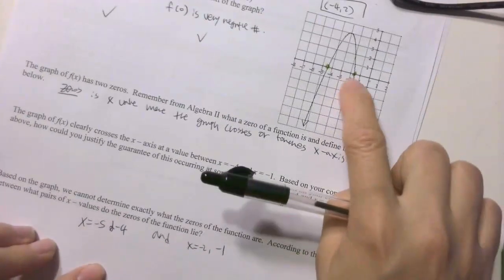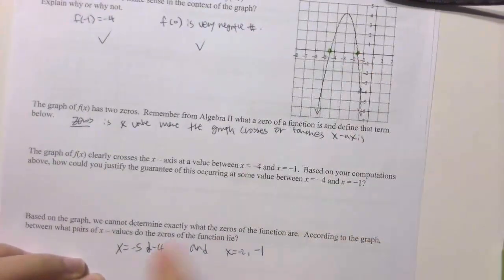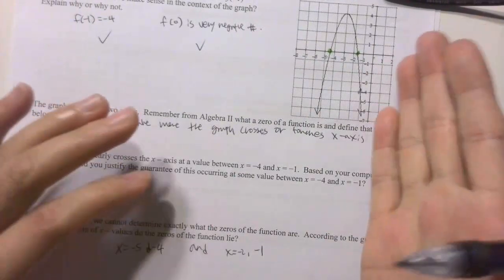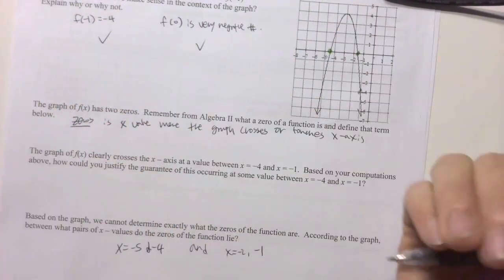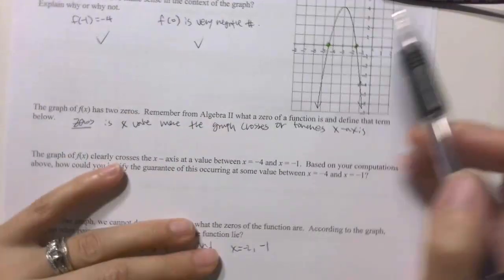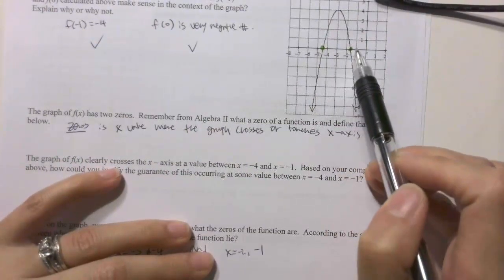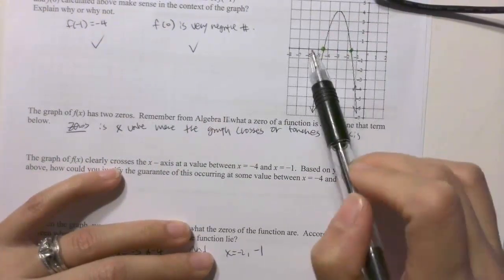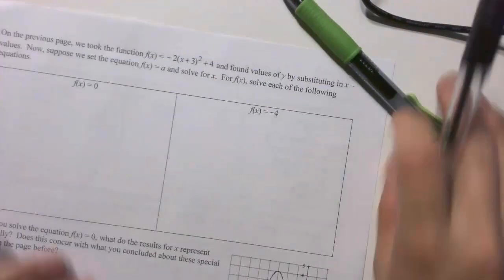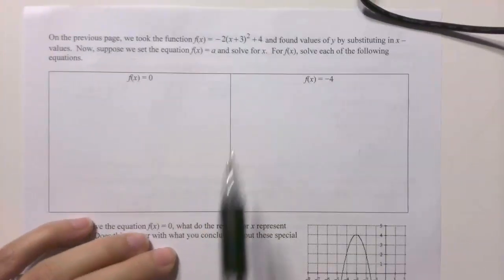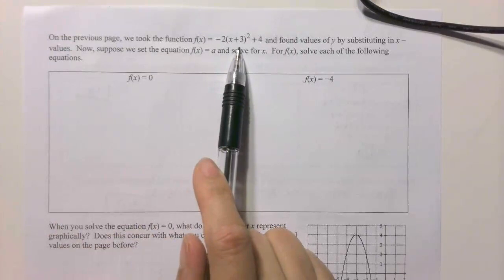So it's totally between -2 and -1. Those are two x values. Remember, when you're using the graph, one of the downsides is that you cannot find the exact value unless it's a whole number. This is probably going to be some sort of decimal, so we don't know what the exact one will be. Don't worry, we know how to do it. Another way we can know it is to solve it algebraically.